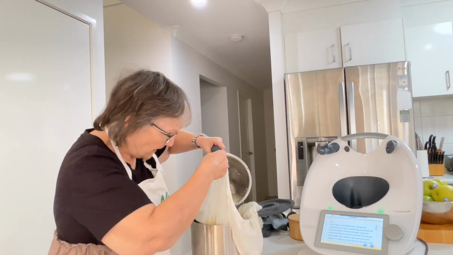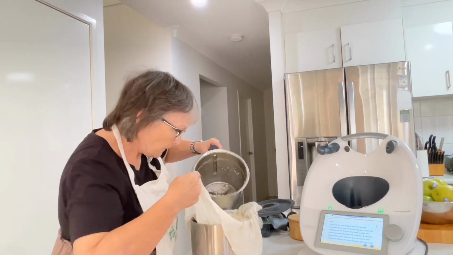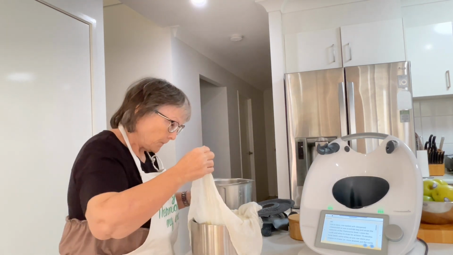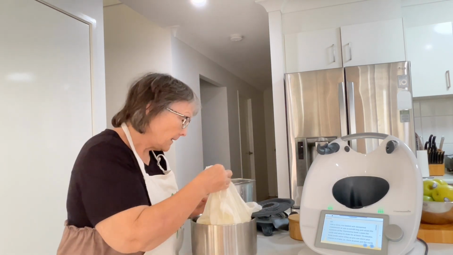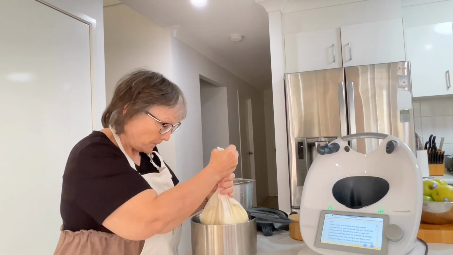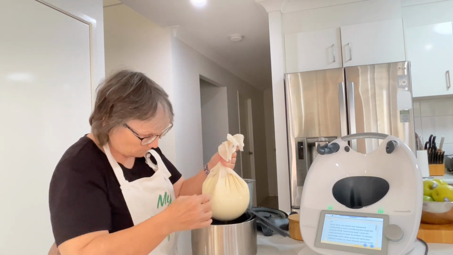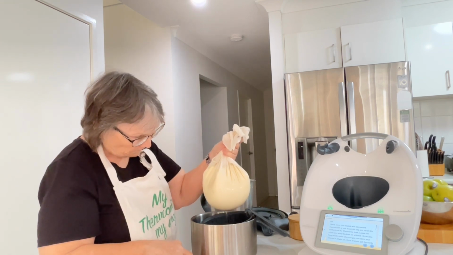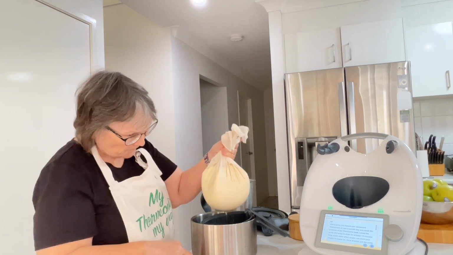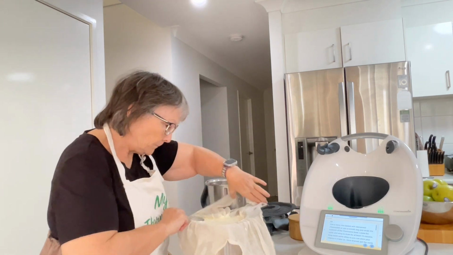So what we've got now is mainly the whey. So let's just try and get rid of some of the whey here, so I can fit the rest of the cheese in.